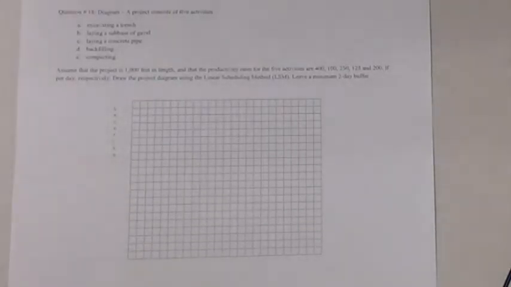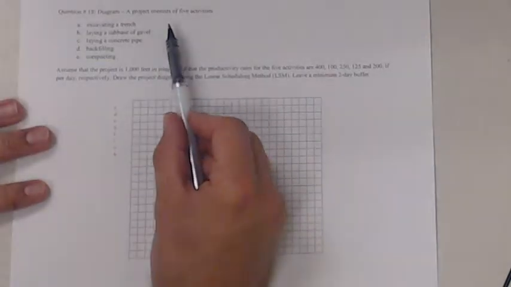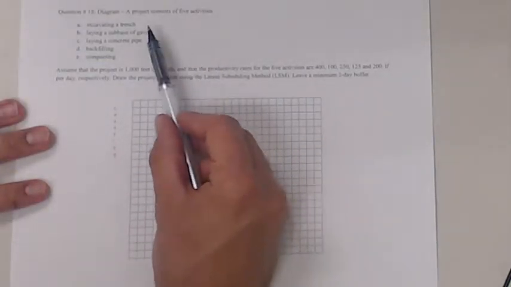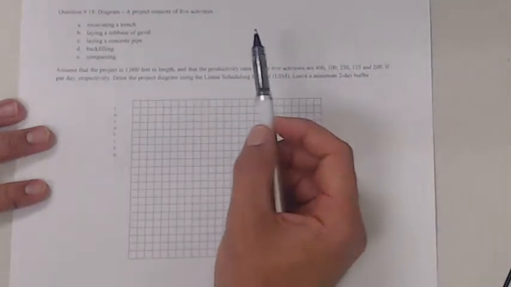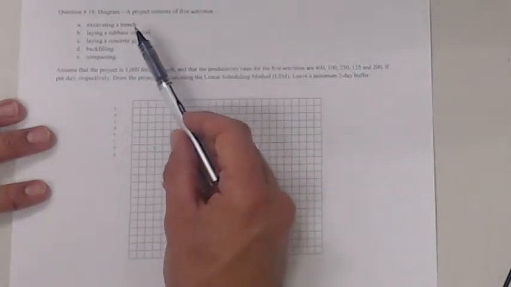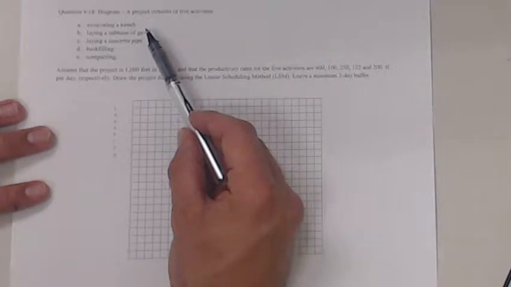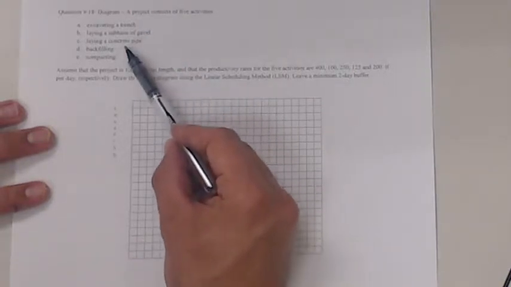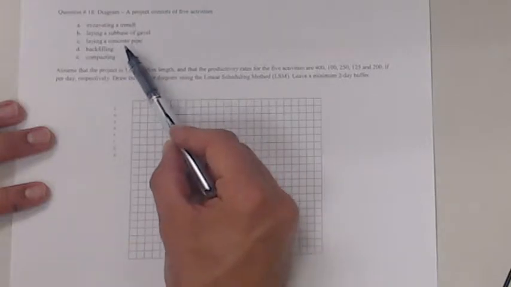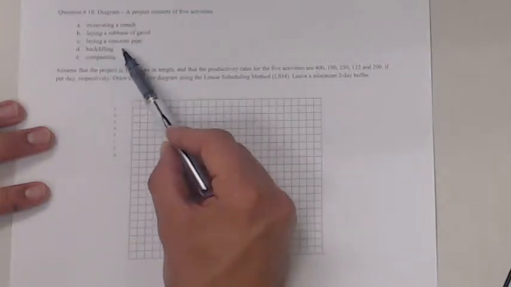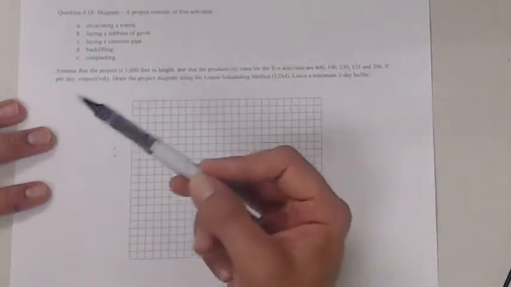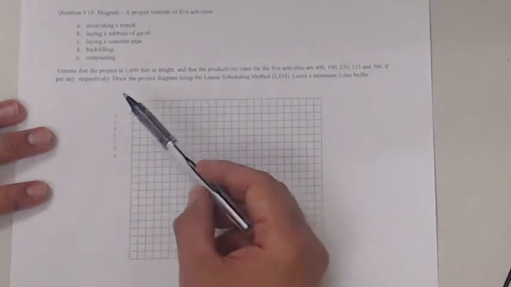In this scenario, I have a project that consists of 5 activities. I apologize for the font. It's as big as I can make it without really blowing off the page. The 5 activities are: A is excavating a trench, B is laying a subbase of gravel, C is laying a concrete pipe, D is backfilling, and E is compacting. So these are all actually a natural sequence of activities. They just have different rates of productivity.